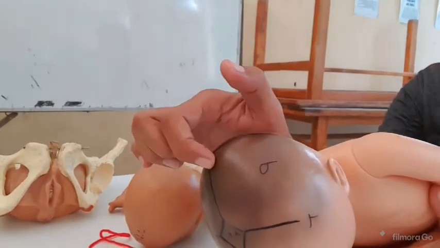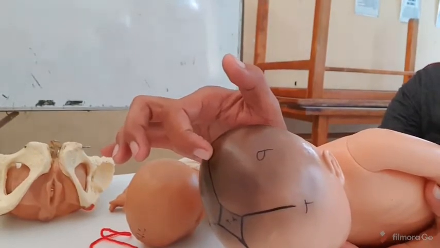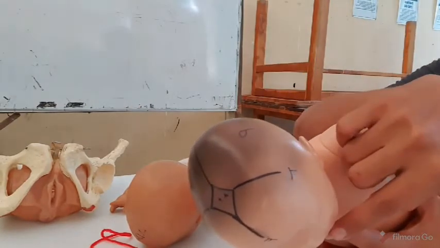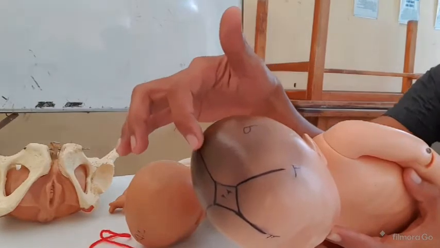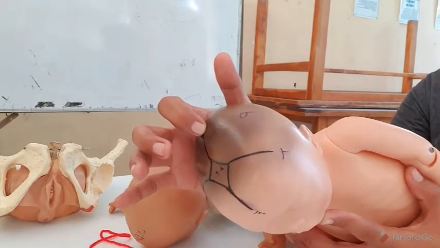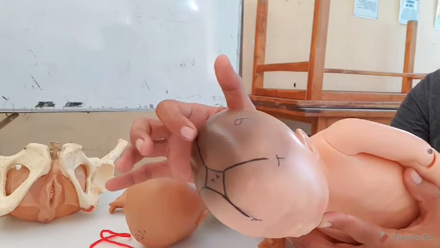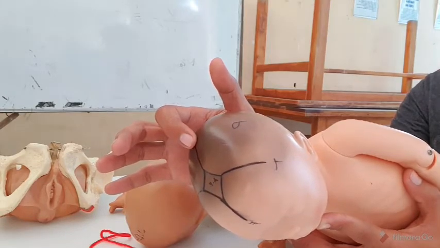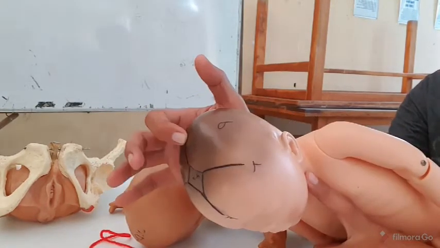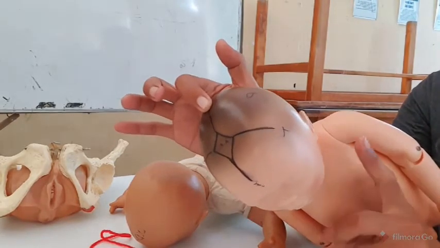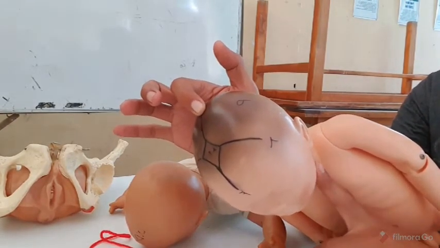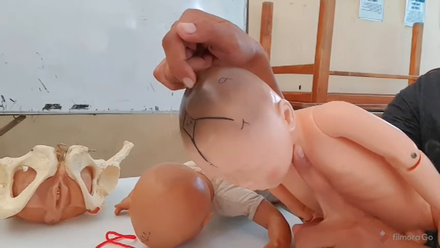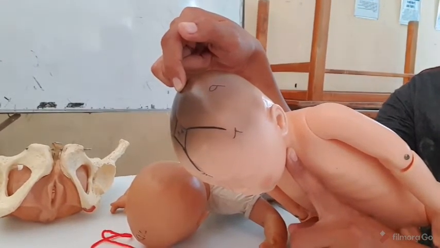of the vertex. We also have the submentoventricle, rather. So by the way, the mentoventricle diameter measures around 13.5 centimeters, which is the largest longitudinal diameter of the fetal skull. So we have the submentoventricle, which measures around 11.5, and the landmark is from the point where the chin is joined to the neck, going to the highest point of the vertex, which measures around 11.5.